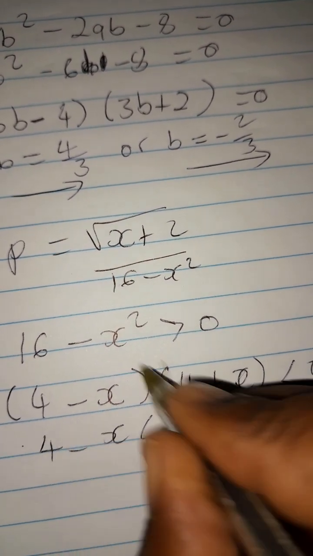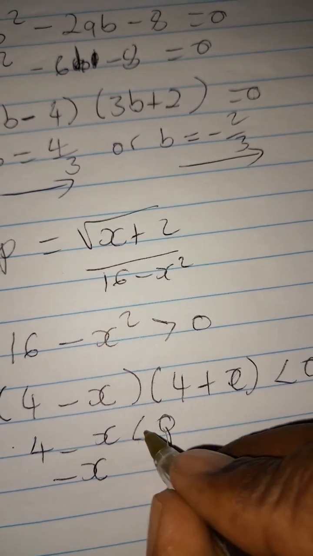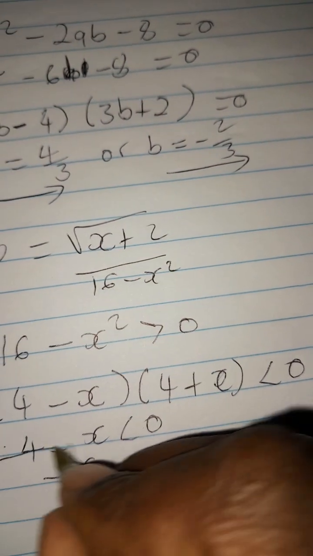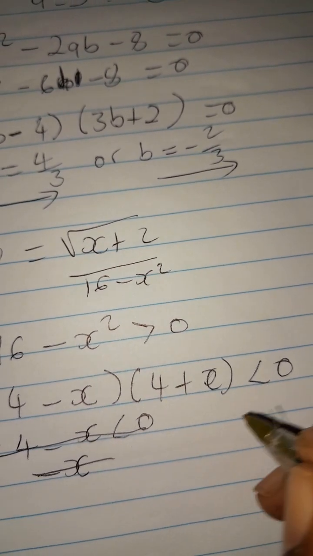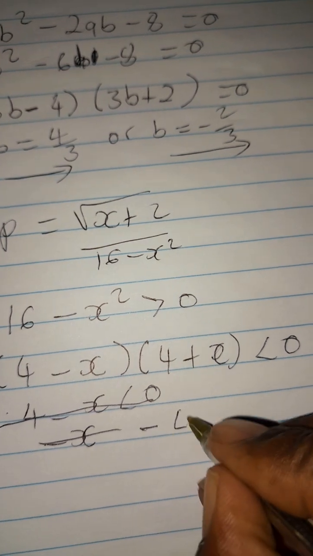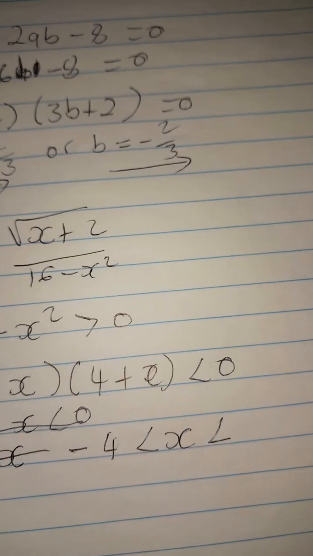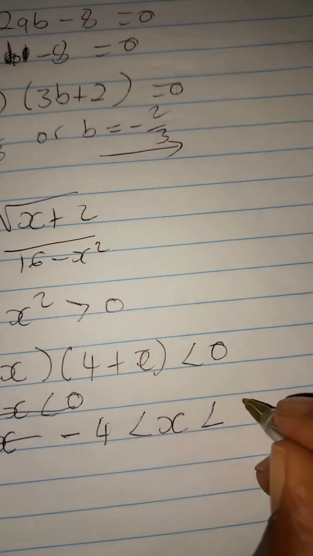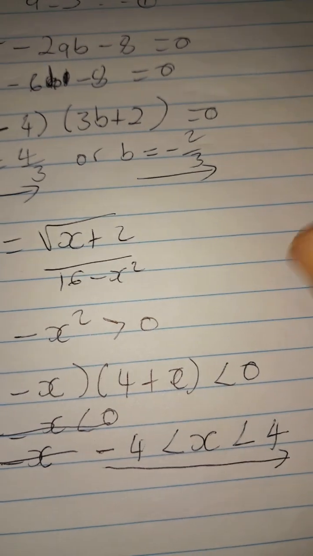When you have this, you take 4 to the other side. When you write it in inequality form, we will have negative 4 is greater than x, but lesser than 4. So that's what you're going to have in this case.